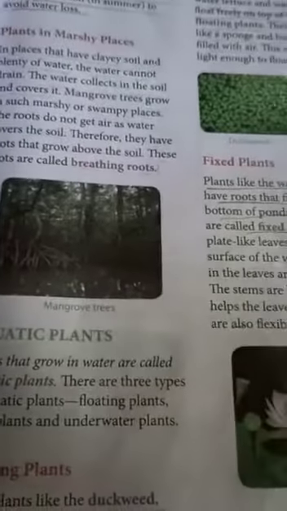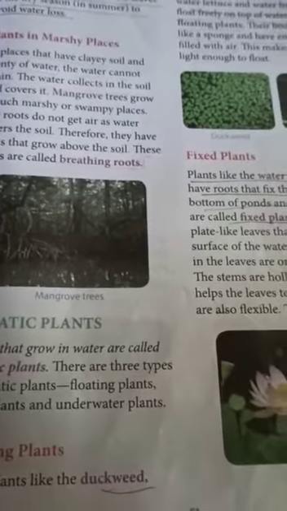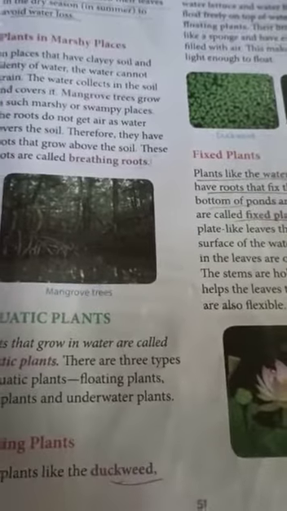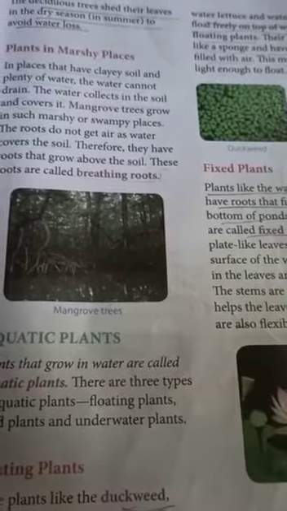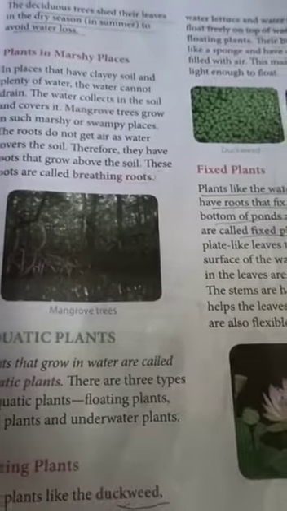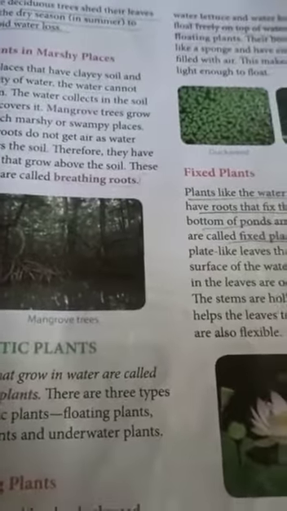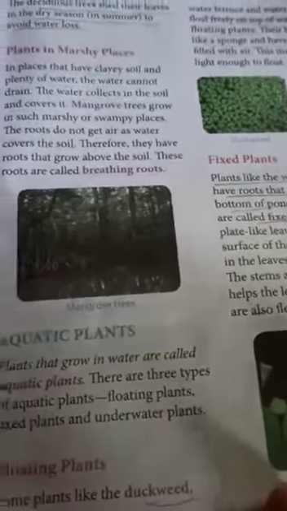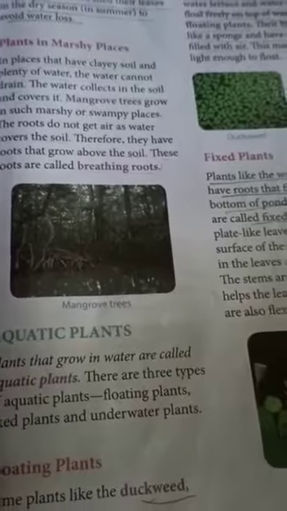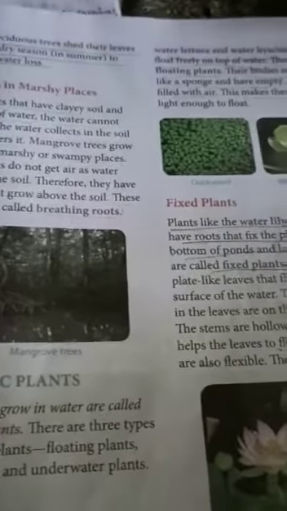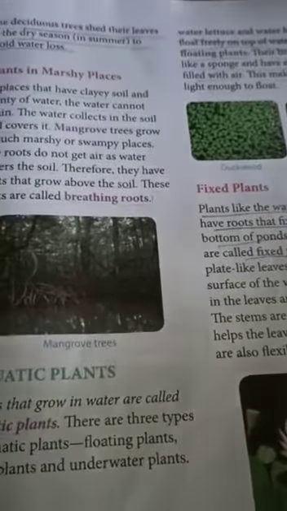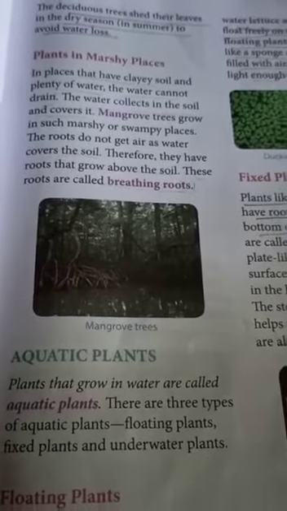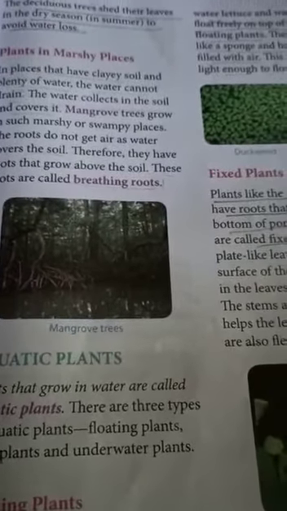Now, plants in marshy places: mangrove trees grow in marshy or swampy places. Marshy places are those that have clay soil and plenty of water, or places which are very moist. The roots of the mangrove trees grow above the soil. As the roots do not get air because water covers the soil, the roots of these mangrove trees are called breathing roots.